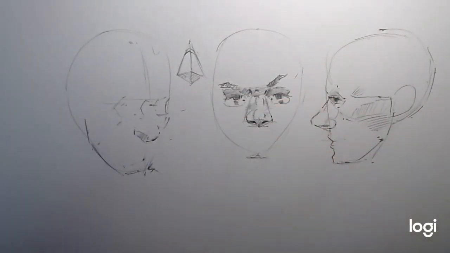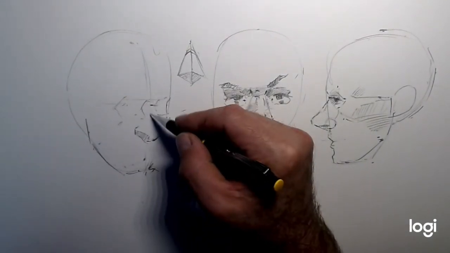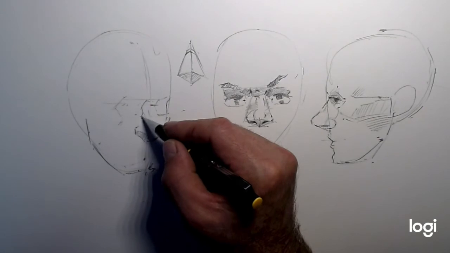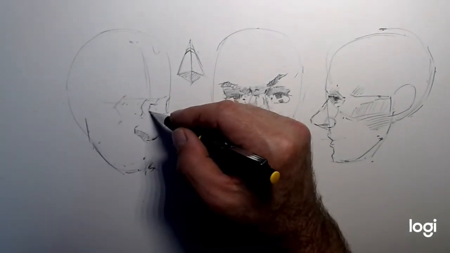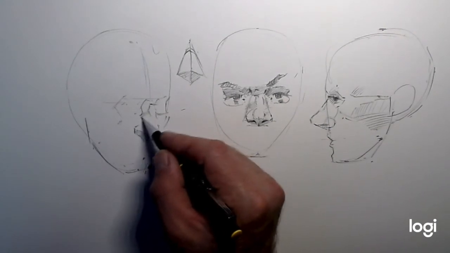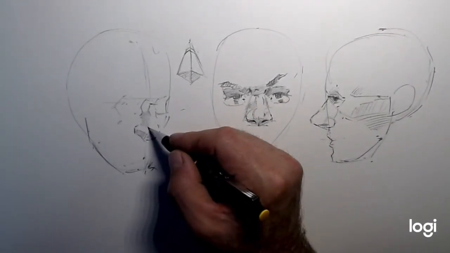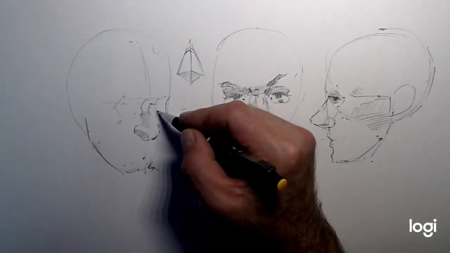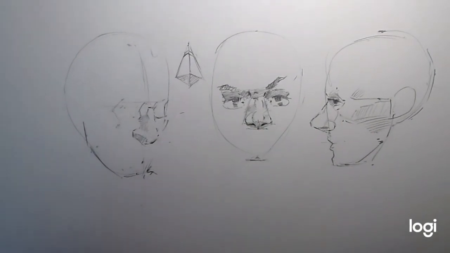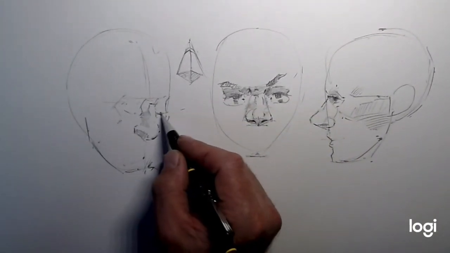Back of the nostril. Flat plane across, I'm going to move that back, flat plane coming down into the ball of the nose. So this could have moved into shadow, a little shadow, moving me over to the ball of the nose. Okay, here's the bottom of the eye socket.